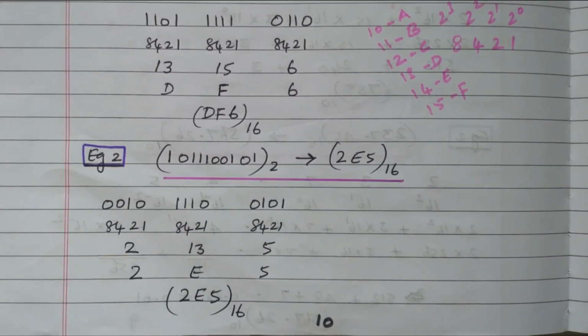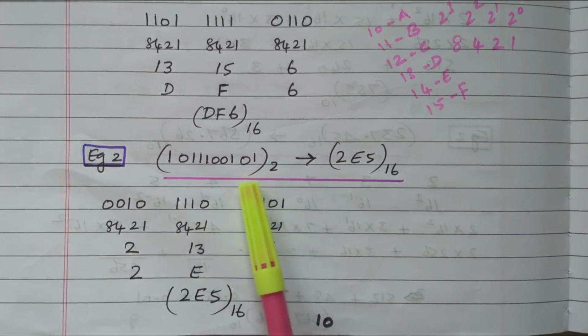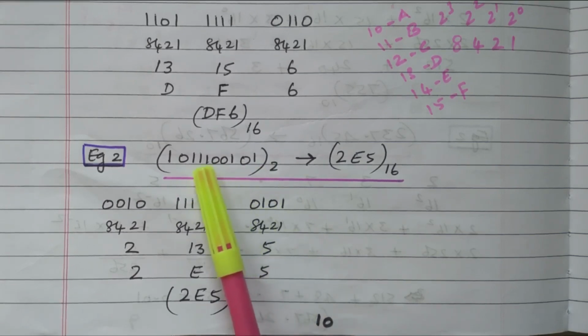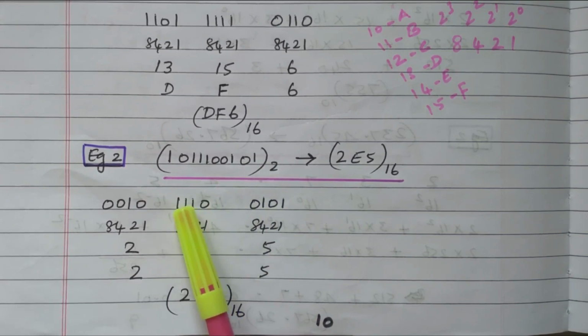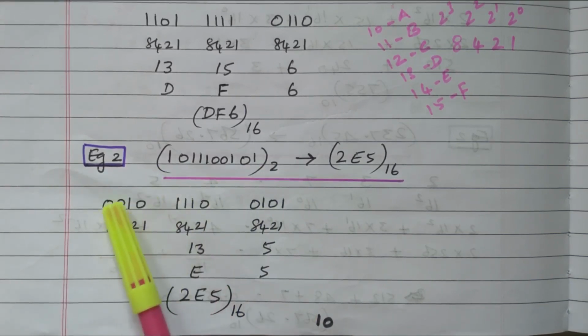So first we need to group this binary number into 4 digits starting from LSB. 4 digits. What is available? Starting from LSB it is 0101, then 1110. Then another group, only 1 0 are left, but these 2 digits are short, so add 0 0. It will not affect the original value.